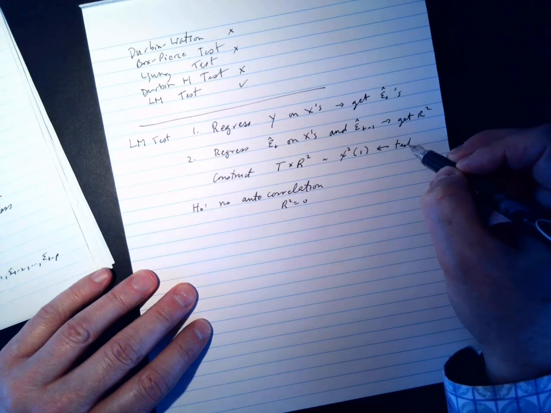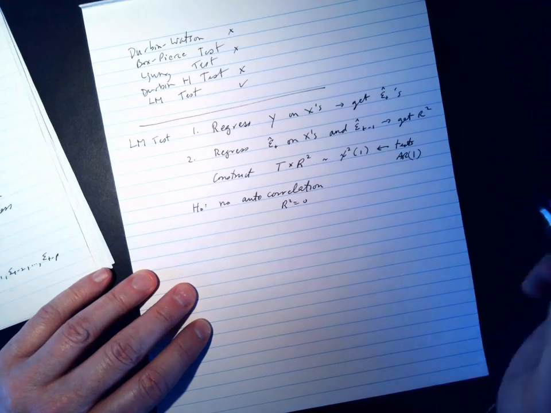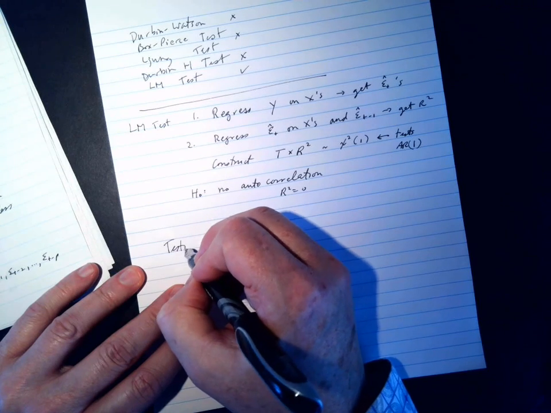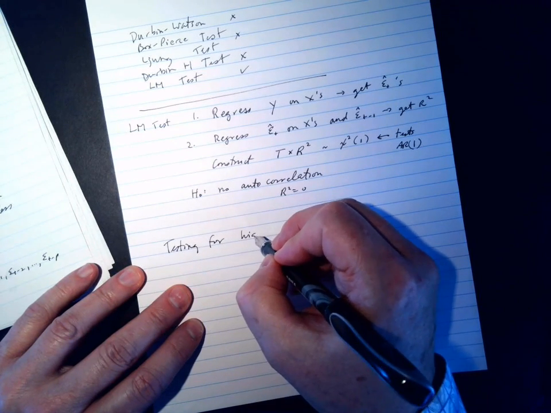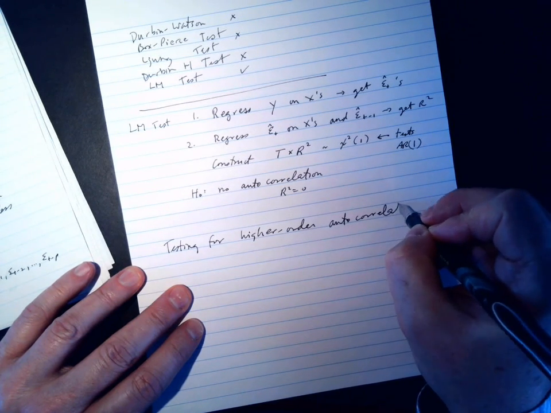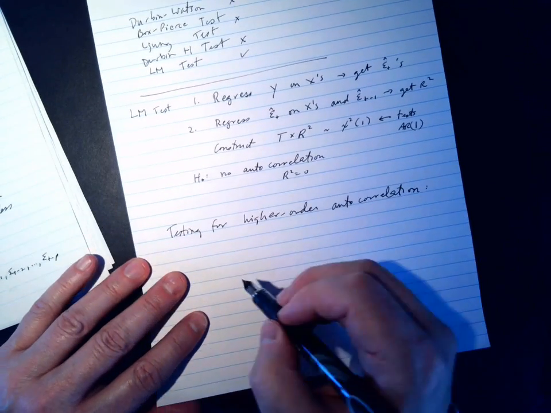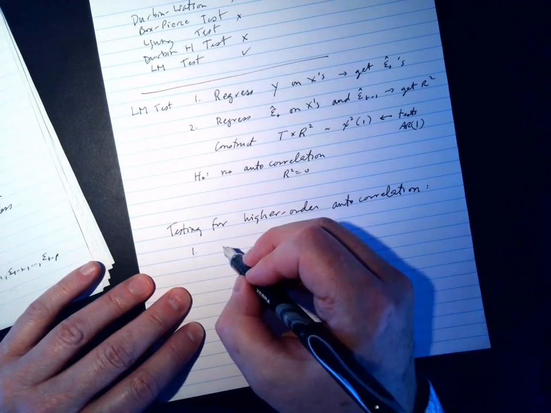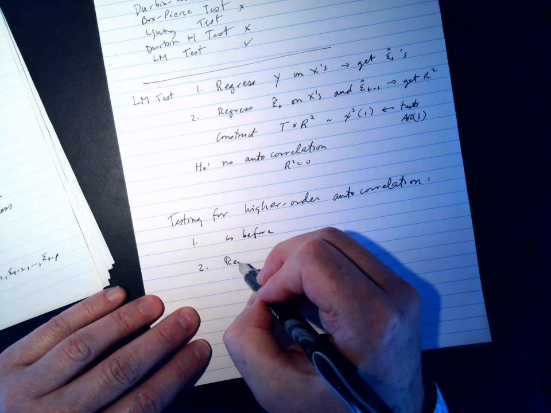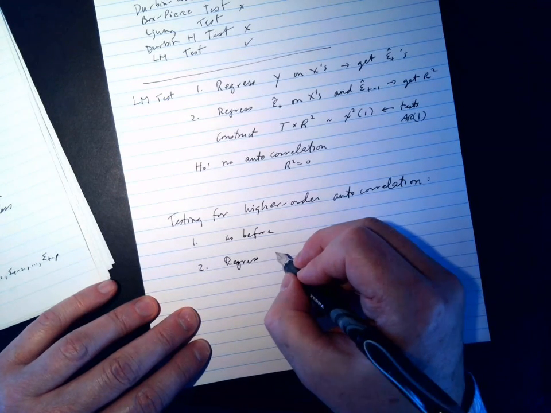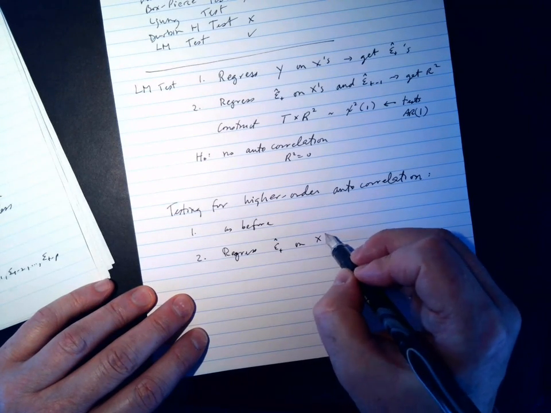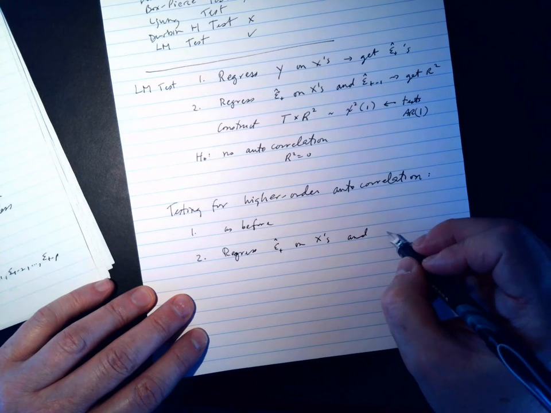So that tests AR1. If we want to test for higher order autocorrelation, then step 1 is the same as before. Step 2, you can probably guess what step 2 is going to be. We'll regress the residual on the x's and various other lags.